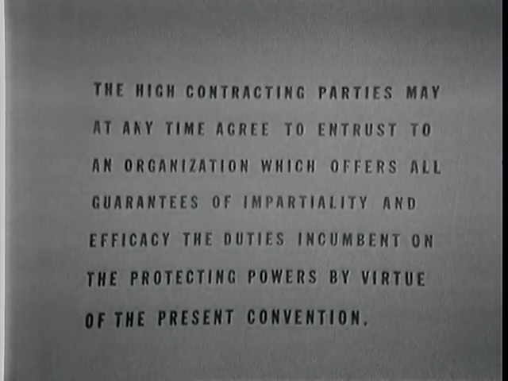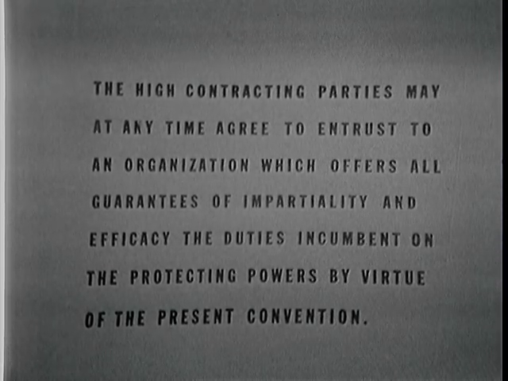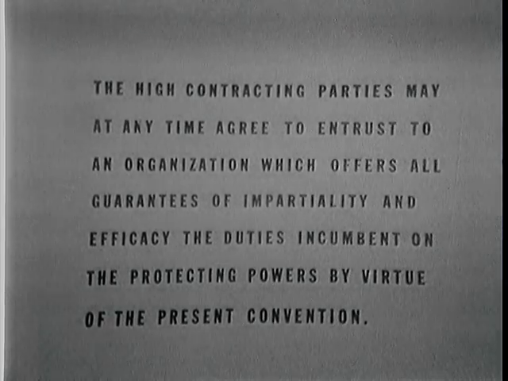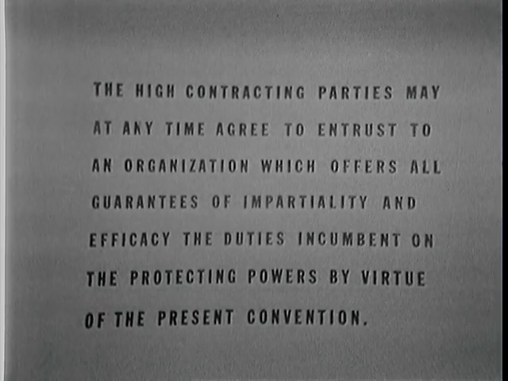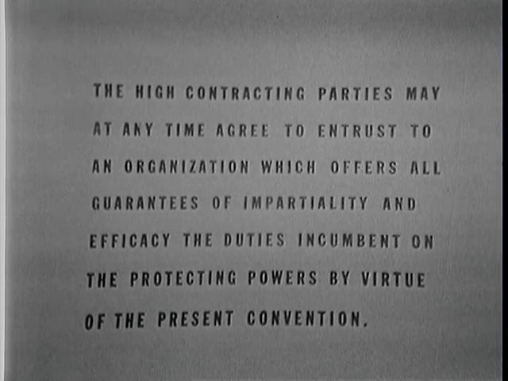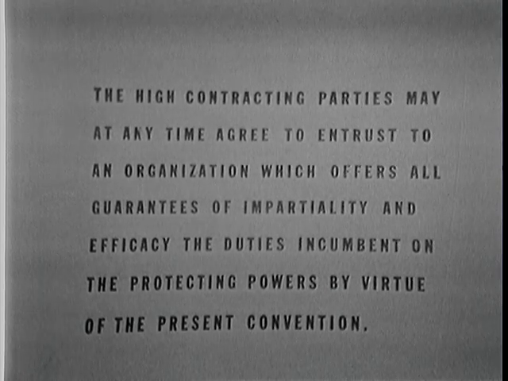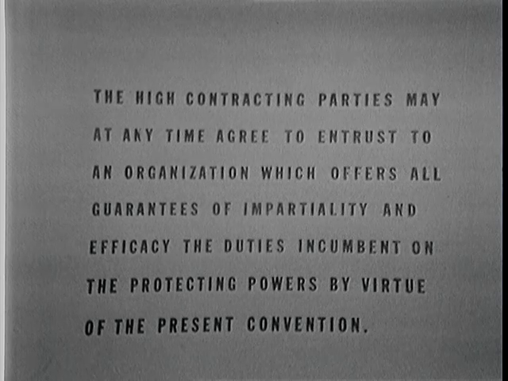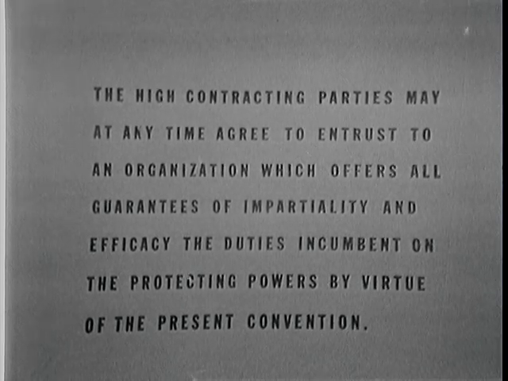In the past, there have been many conflicts where a protecting power was not appointed to safeguard the protected person's interest. A provision was enacted to cover this situation in the future. As shown in our next chart, the high contracting parties may at any time agree to entrust to an organization which offers all the guarantees of impartiality and efficacy the duties incumbent on the protecting power by virtue of the present convention. In ratifying the convention, the USSR and certain other governments made specific reservation with respect to this article.